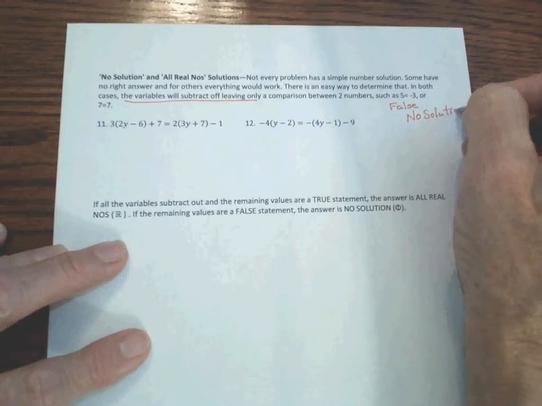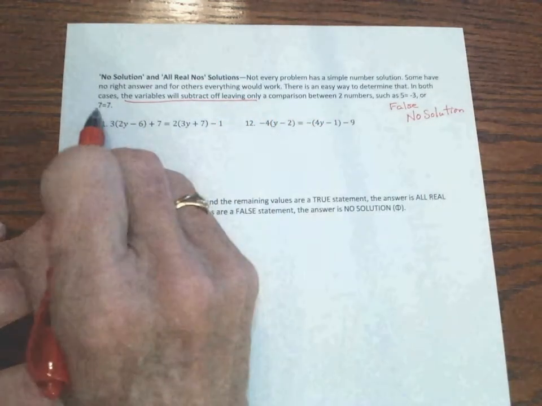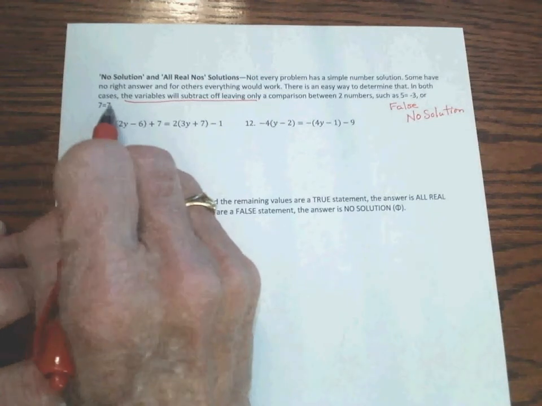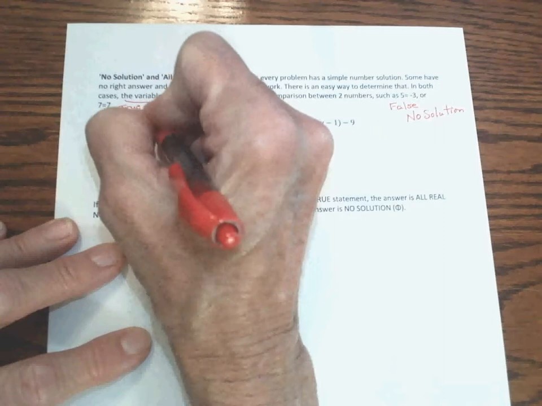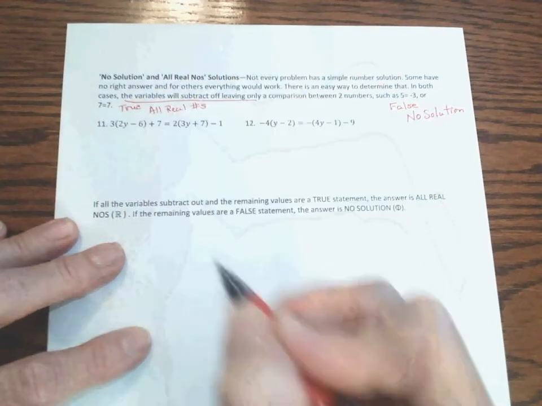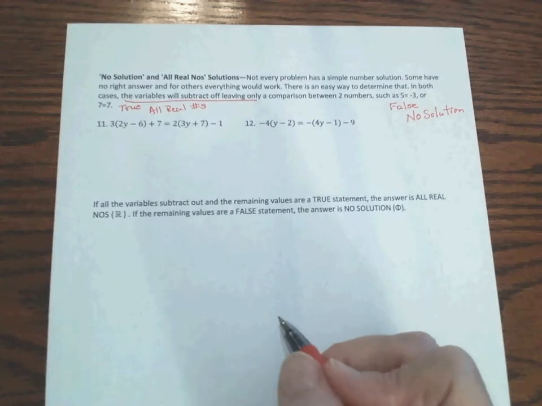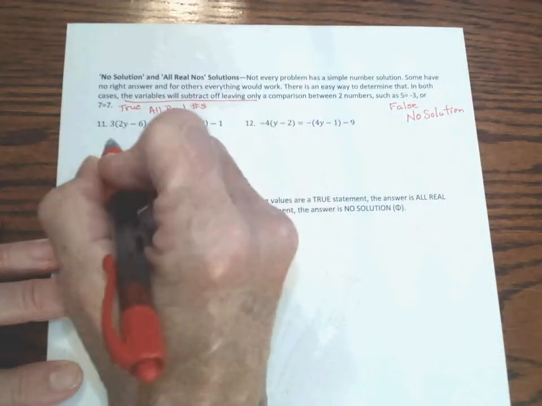If it's a false statement, it's going to be no solution. Okay? If all the variables subtract off and you get an answer that's a true statement, 7 equals 7, so this would be true, then it's going to be all real numbers. Okay? So that's what the two situations can be.